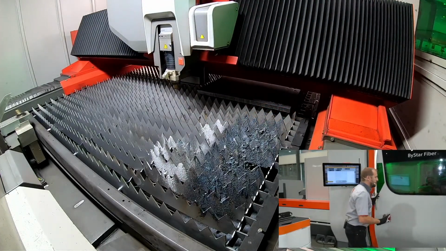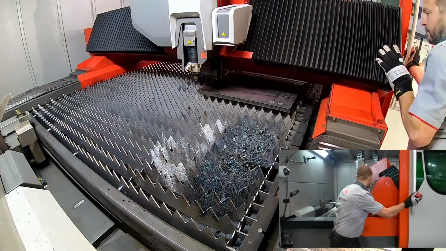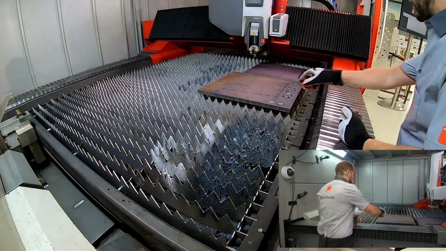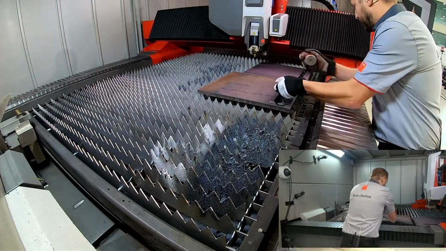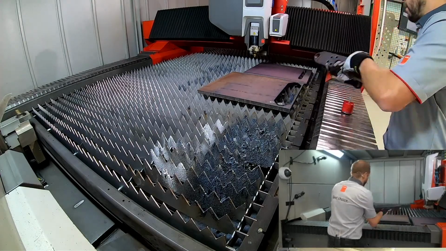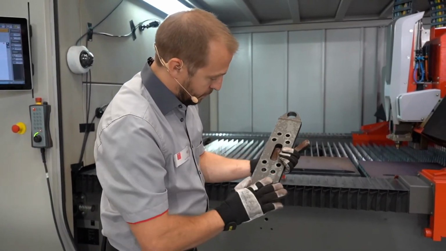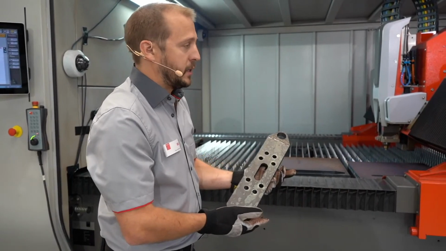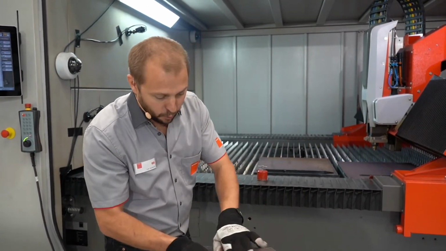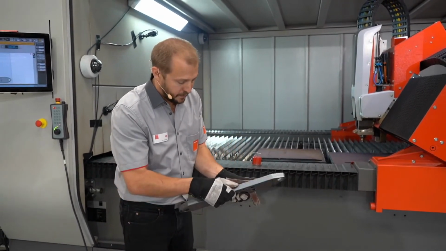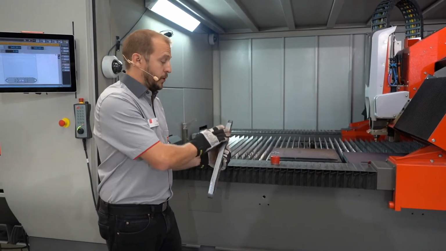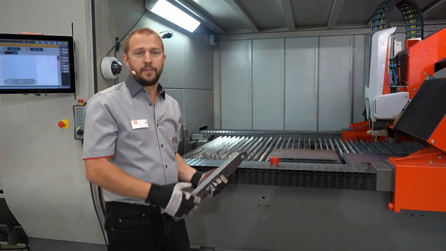So let's see the part. As you can see, it's very bad quality material. On the back, all the rust as well here. This is actually not a laser sheet, this as well is a plasma sheet. The black edge, as I said before, we have a little bit of burrs. But we are a lot faster and we don't need to rework the sides.